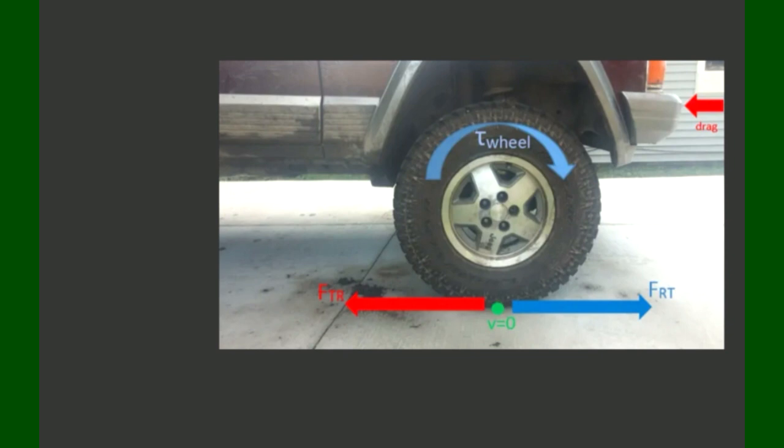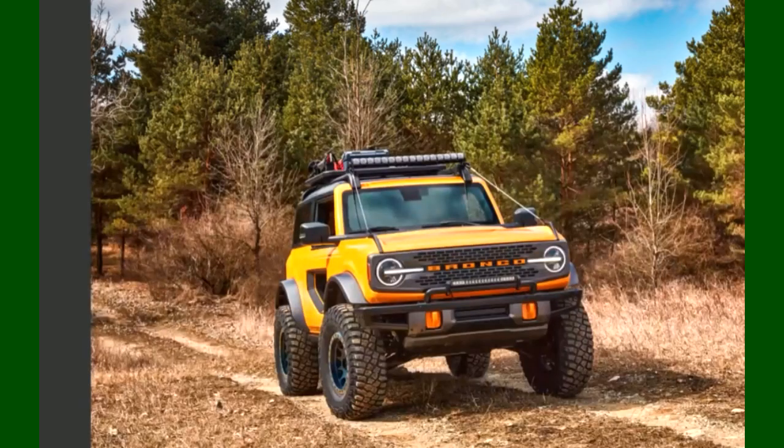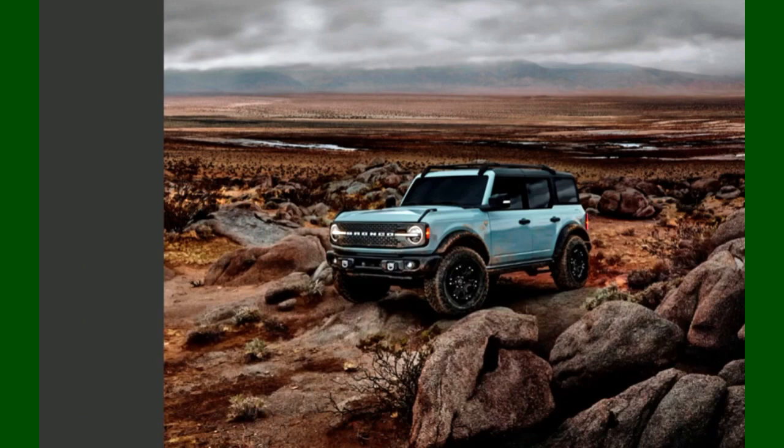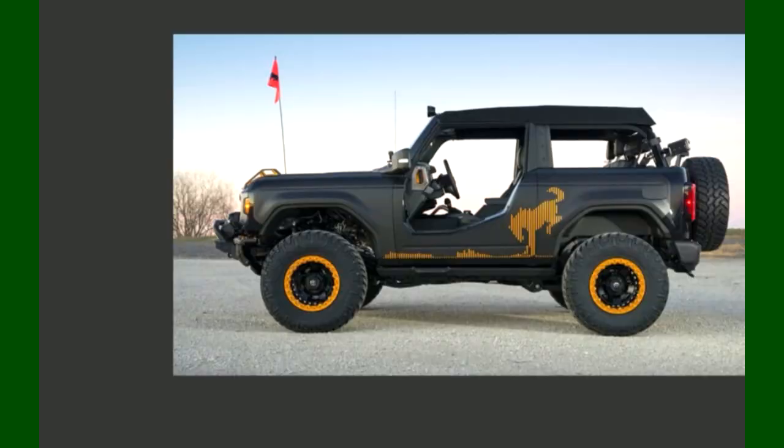The Jeep Wrangler manual crawl ratio range is 48-84. So again, the Ford Bronco is on top of this, folks, especially in the manual transmission. If you're going to be doing a lot of steep inclines, and you're one of those guys that want to live life on the edge, you're definitely going to have to get that manual.